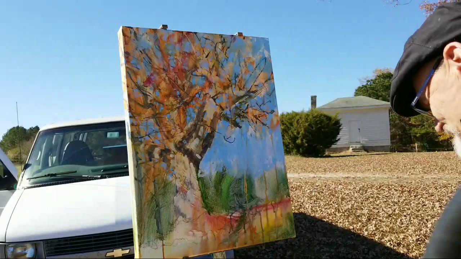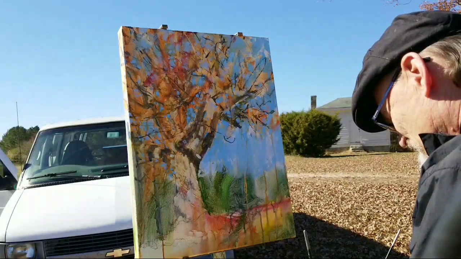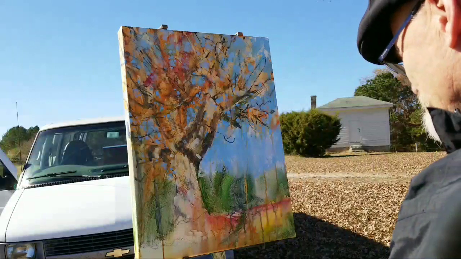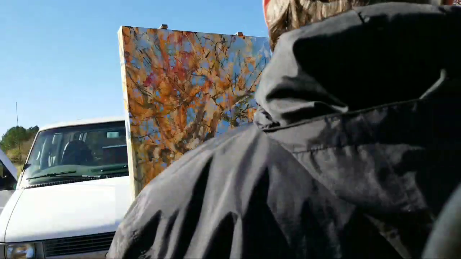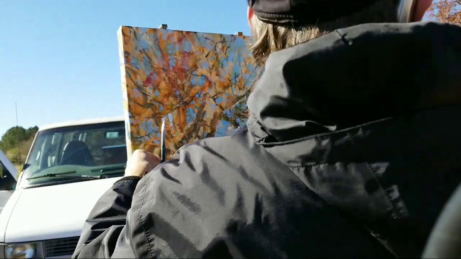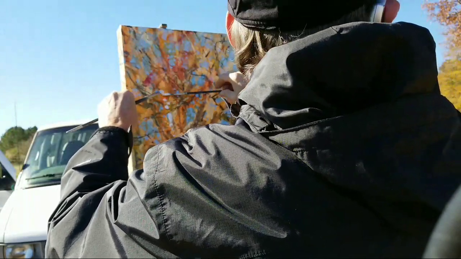Okay, while I've got the blue done, let me go ahead and do some more light on the branches. So again, I'm going to use opaque white and look for places where the sun is really coming through and hitting.